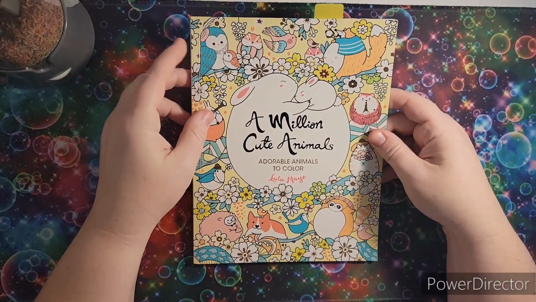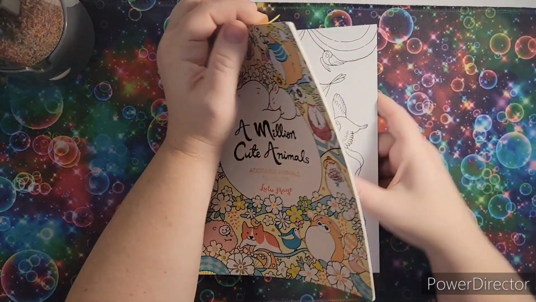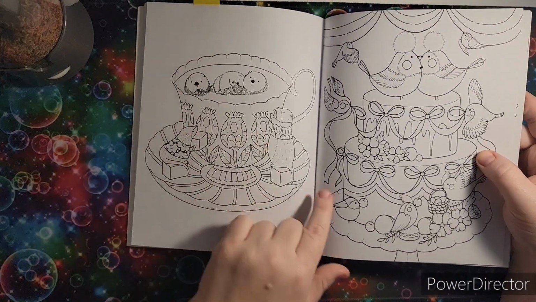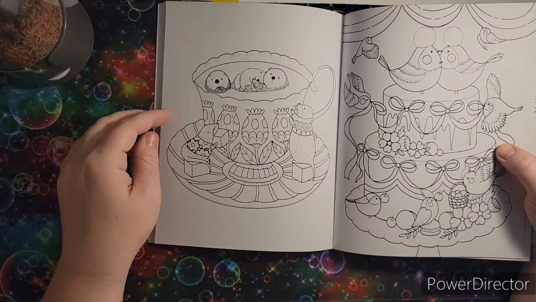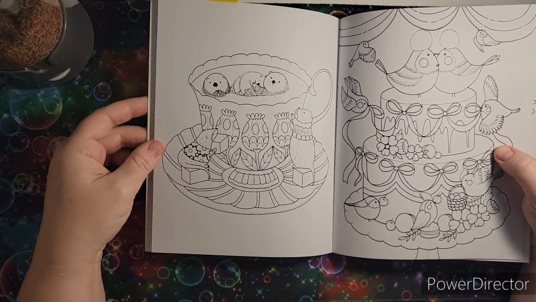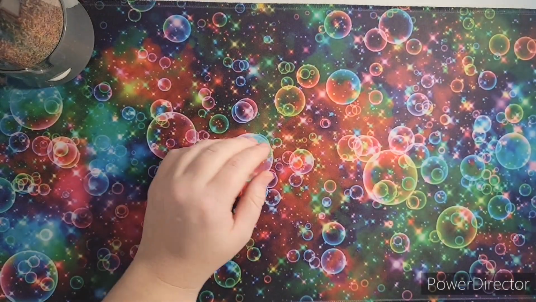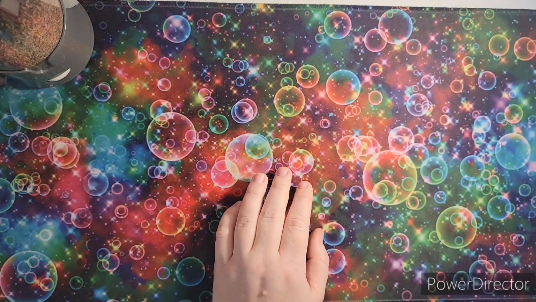A Million Cute Animals by Lulu Mayo. And I flagged this one right here with the teacup. Just a simple one. Fun. Fun and very effective.